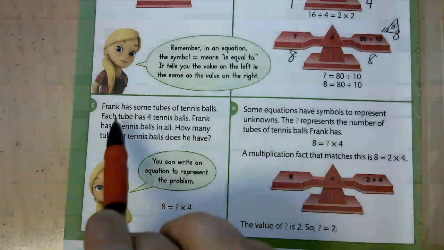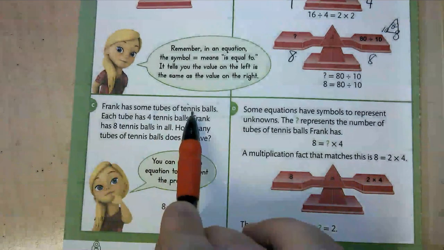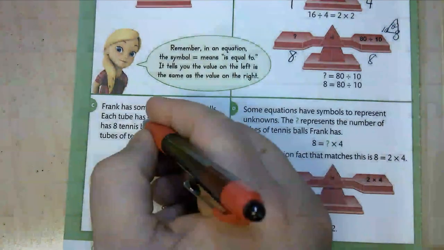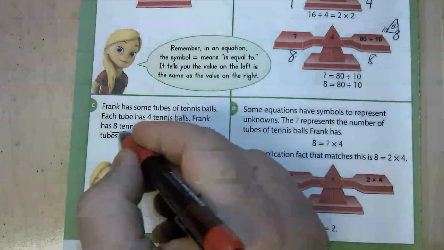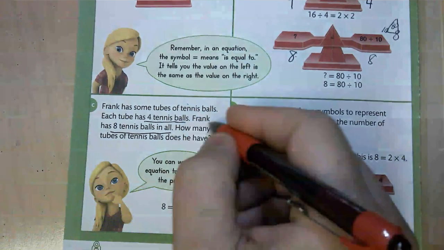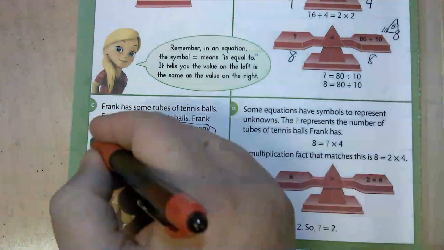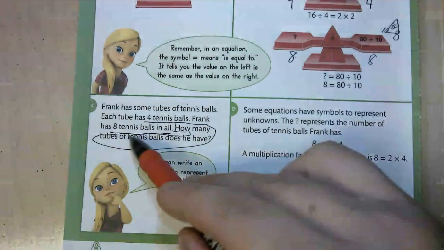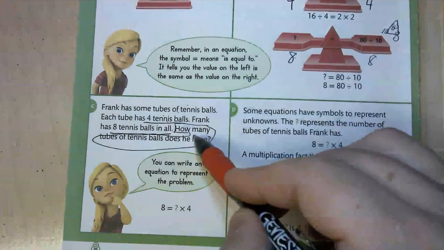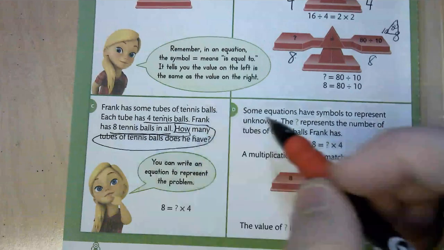All right. Frank has some tubes of tennis balls. Each tube has, underlined, 4 tennis balls. Frank has 8 tennis balls in all. And then we're going to circle: how many tubes of tennis balls does he have? We underlined our important information, and we're wanting to find out how many tubes.